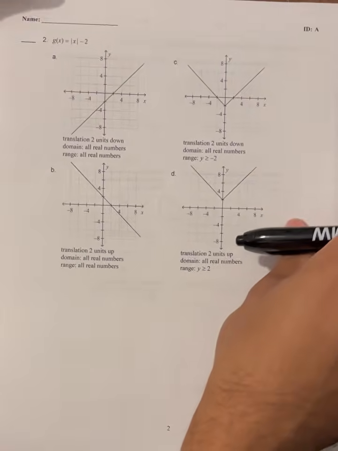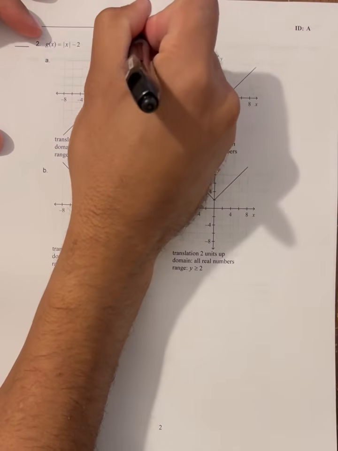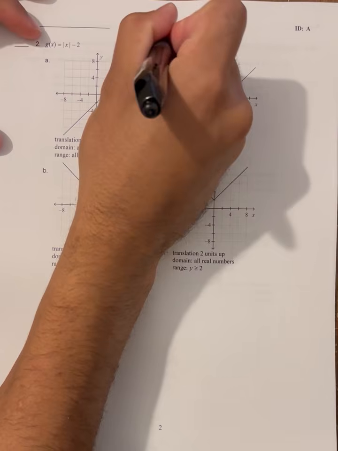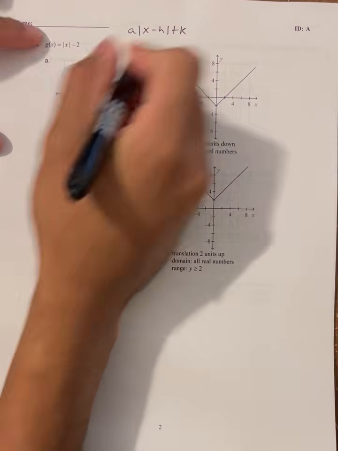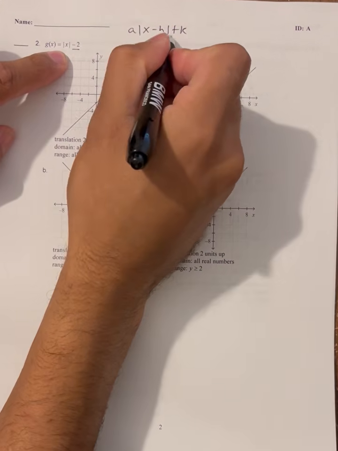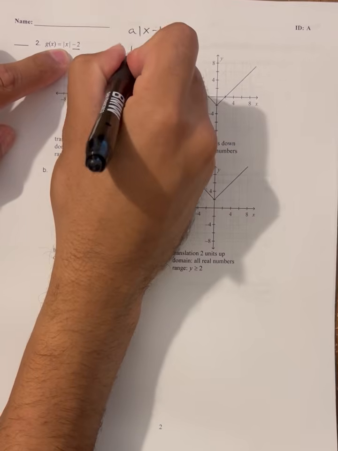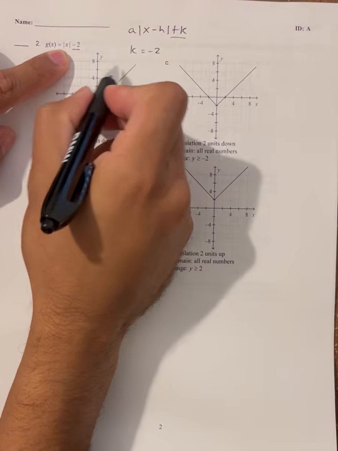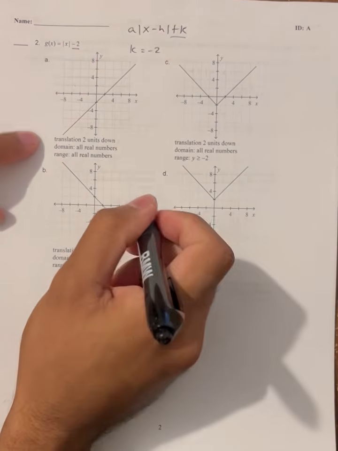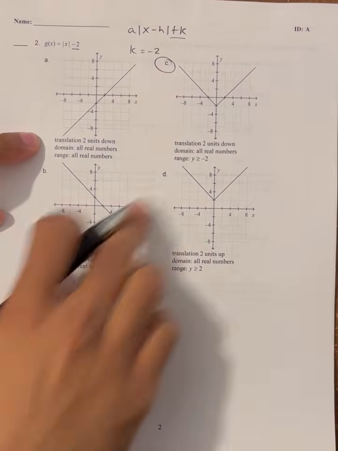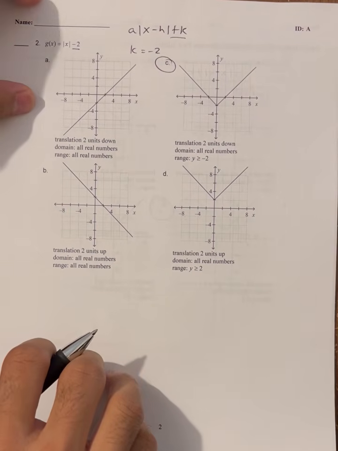Okay. In this one, it is following the a absolute value of x minus h plus k again. But now we have a number on the outside, which is your k. And so notice that k is -2. So it's going to go down by 2. Okay, this is the only graph that goes down by 2.